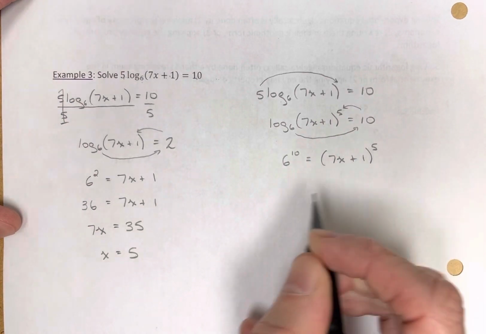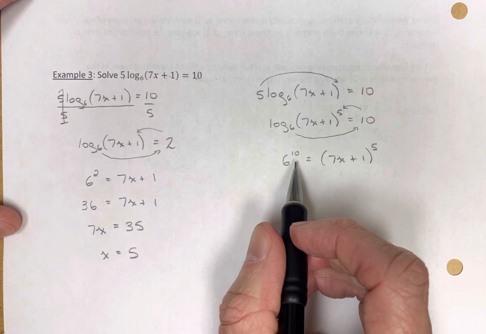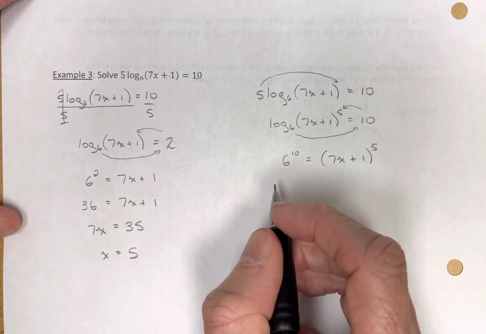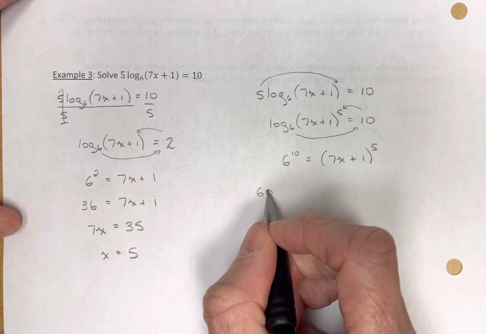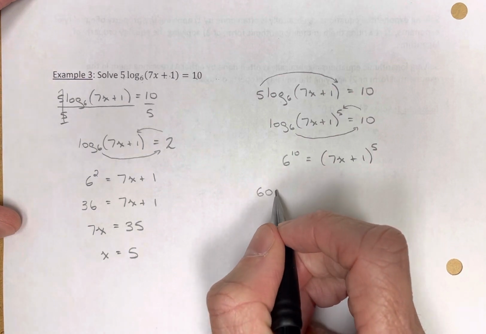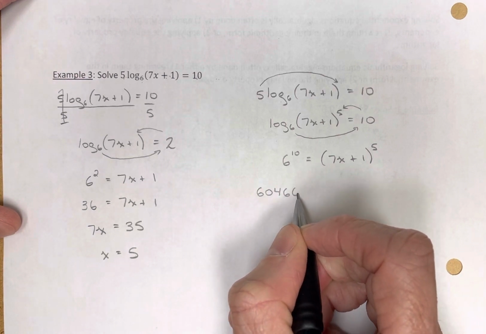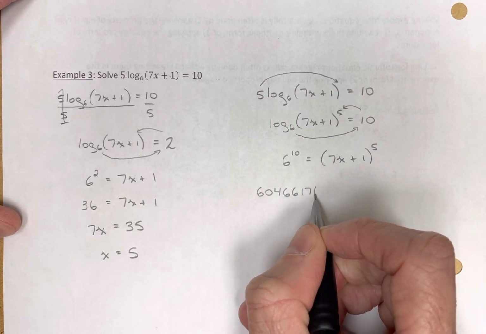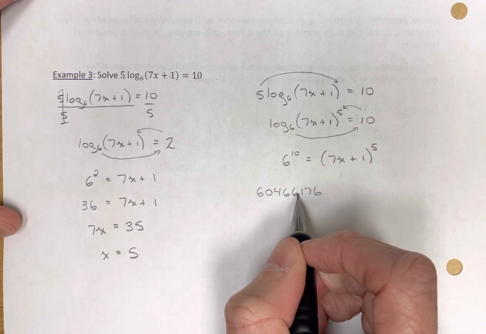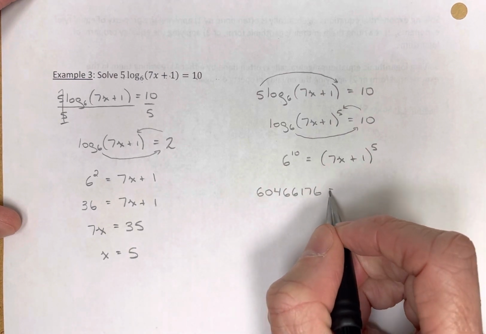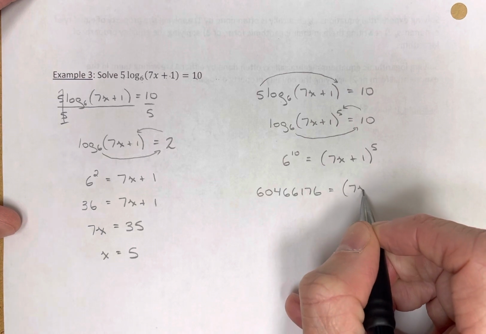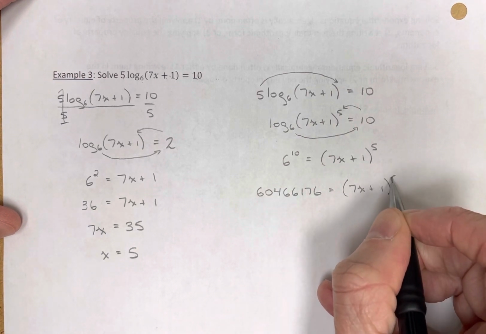is equal to (7x plus 1) to the 5th. Well, 6 to the 10th, I've already done that with my calculator. That is, wow, big number. I think it's million. 6,046,000, nope, it's 60 million. 466,176, yeah. 60 million equals (7x plus 1) to the 5th.